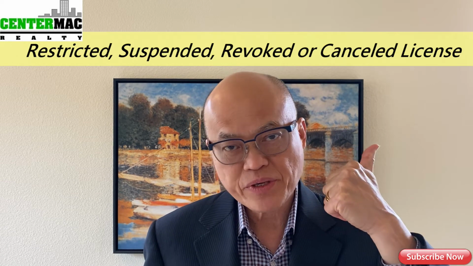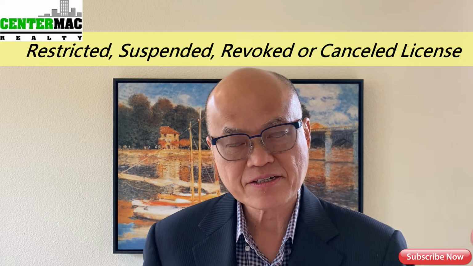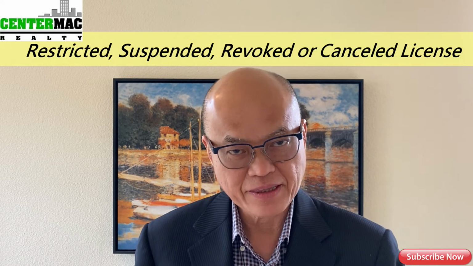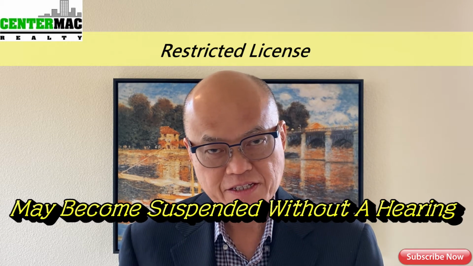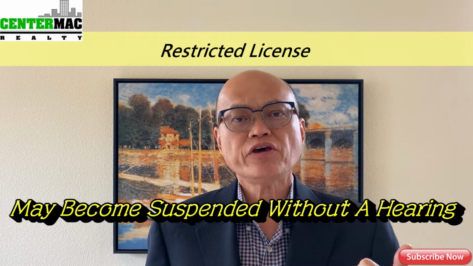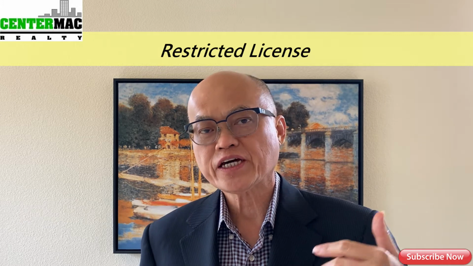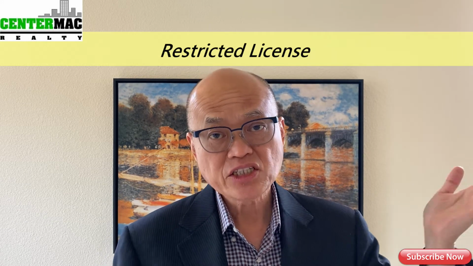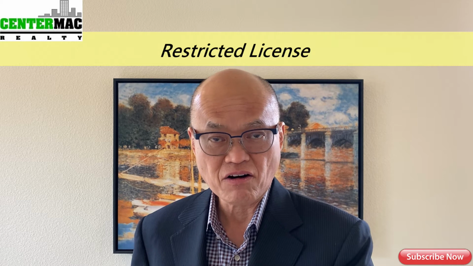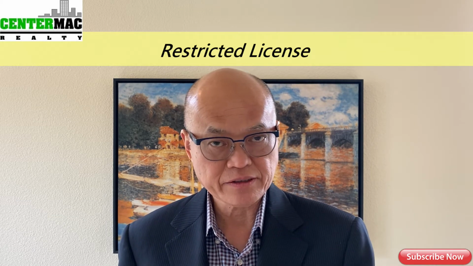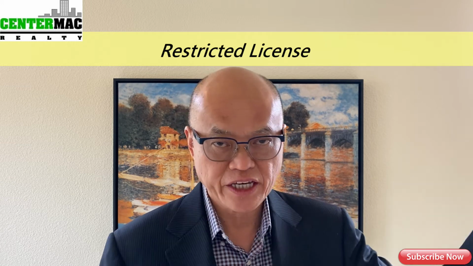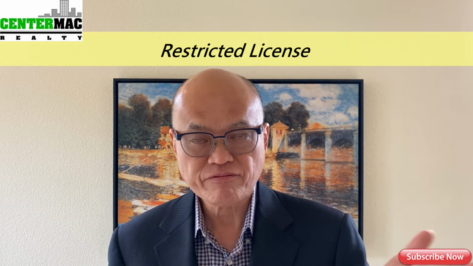A license can be a restricted license, cancelled license, or suspended license. First, what is a restricted license? For example, if you've been doing property management and you violated the trust fund law regarding property management, and you were caught doing that, so the DRE prosecuted against you and found you in violation.